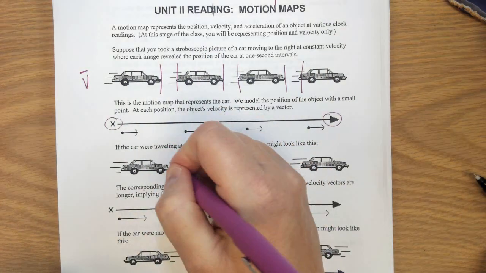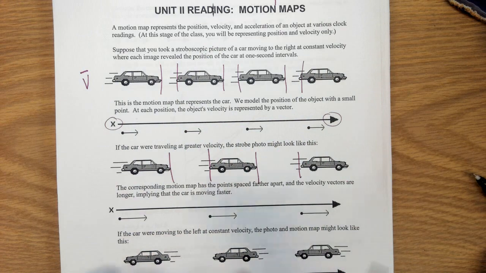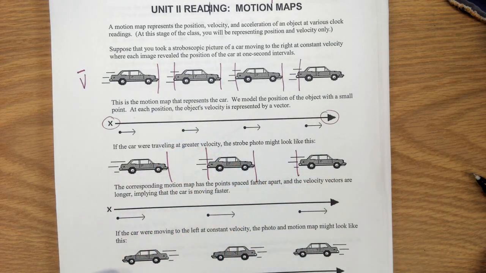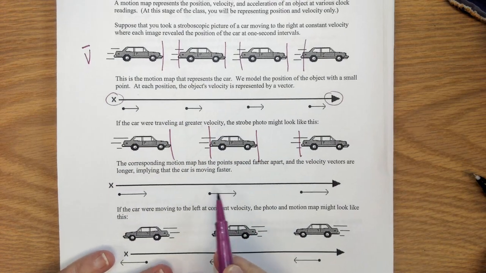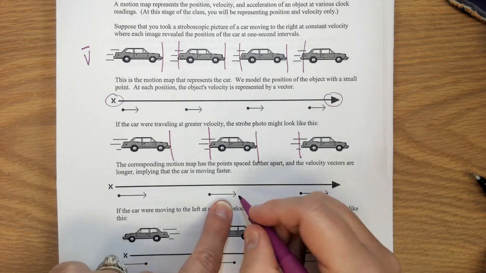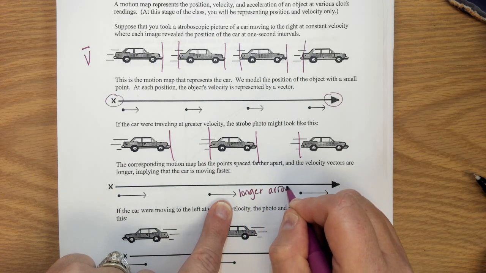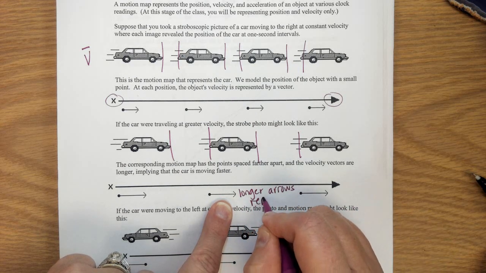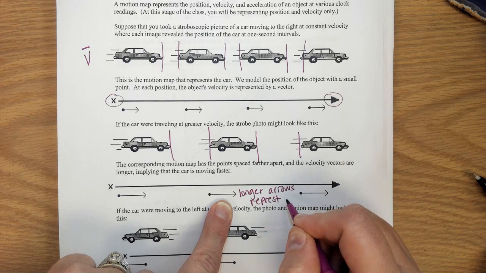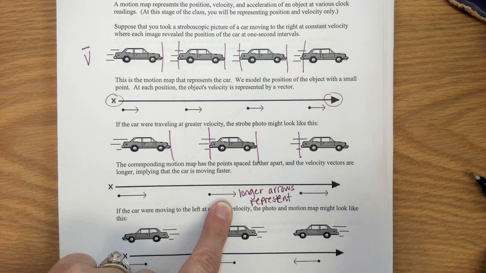Now, if you look here, this car has a greater distance between it as it travels in this 3-second period. That's why this arrow is longer than that arrow. Longer arrows represent faster speed. I can't spell.